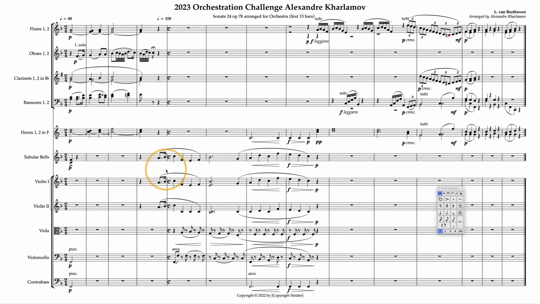So I would say, if you want your tubular bell part to be important and to contribute here, it's really fast, by the way. Tubular bell parts that go this fast, quarter notes at 120, end up sort of smooshing together as they play. So it sounds a bit like a carillon from a bell tower.